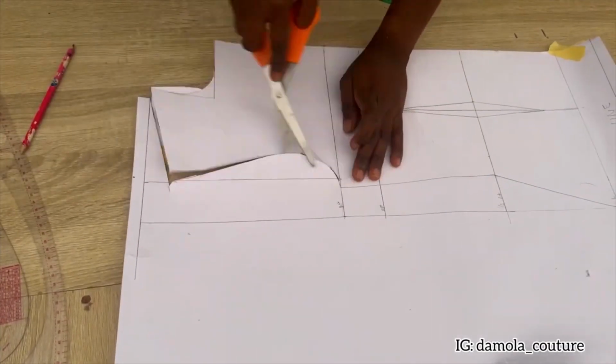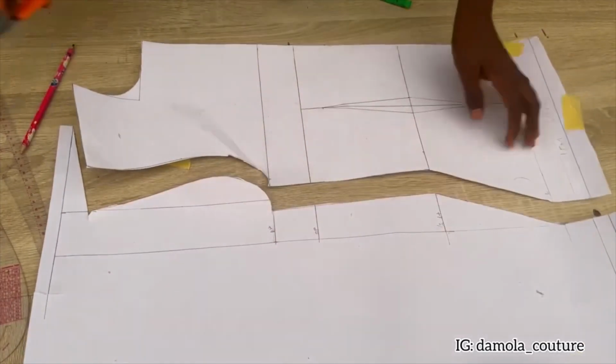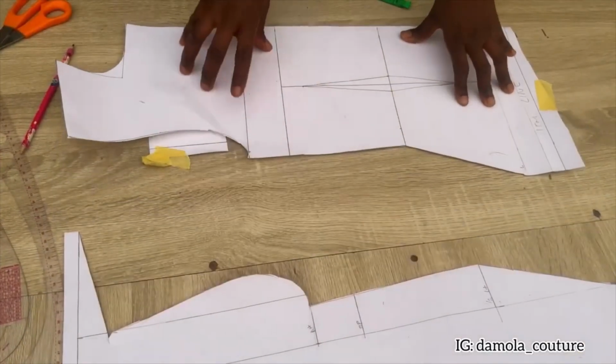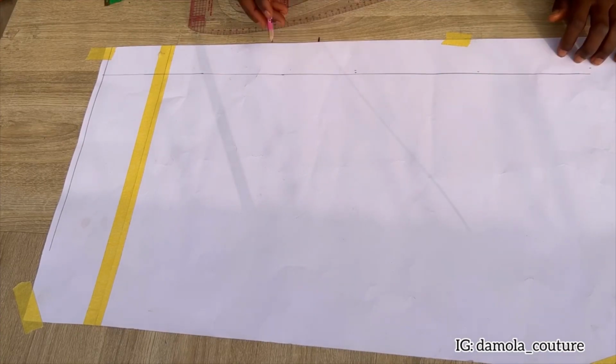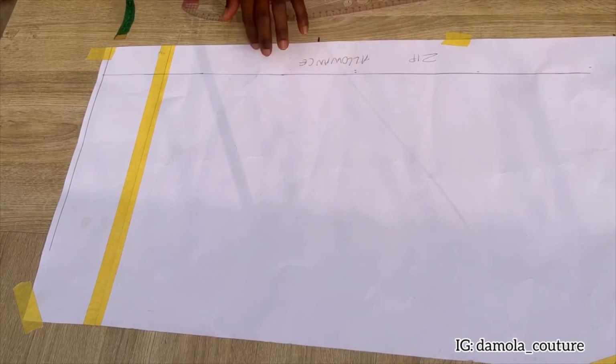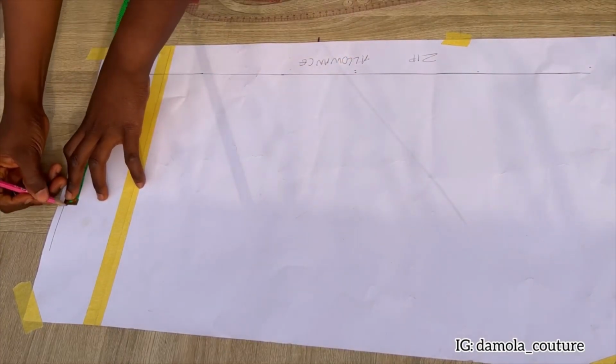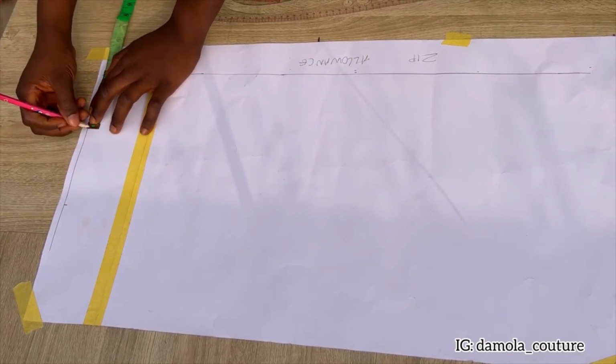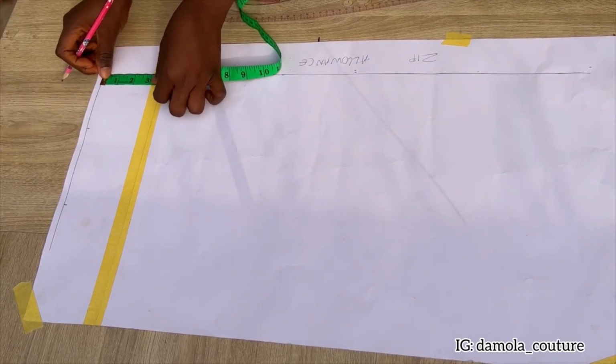So let's move to the back pattern. So before we start, your back block is almost the same thing as your front block. The only difference is that for your back, you have a zipper allowance, and also the way you curve your armhole is totally different. And also there's a difference in the way you take your dart, so let's get right into it.